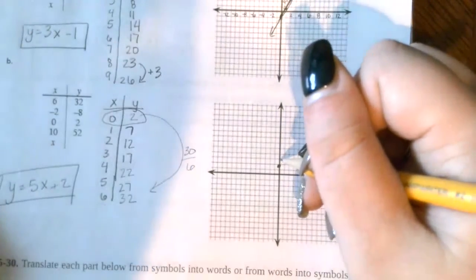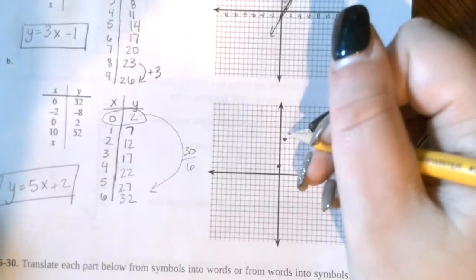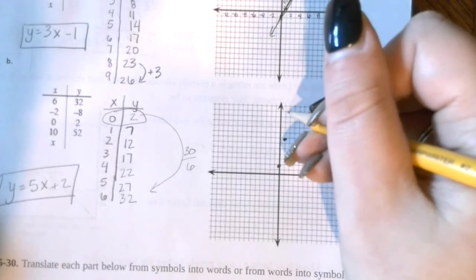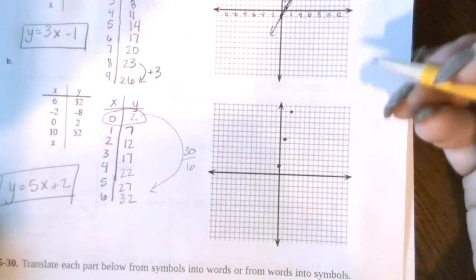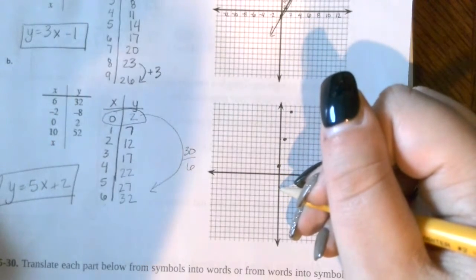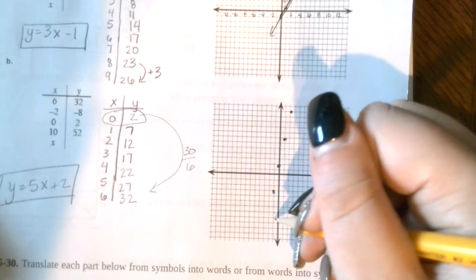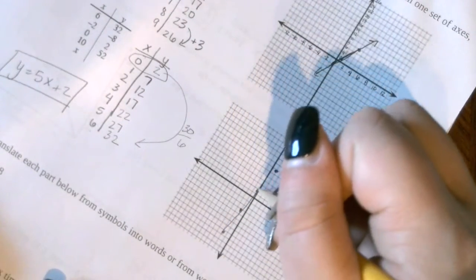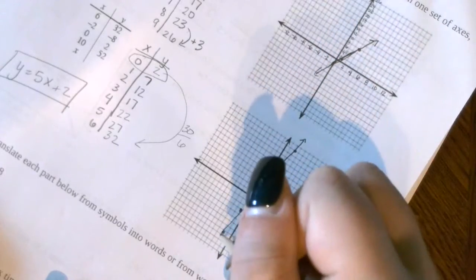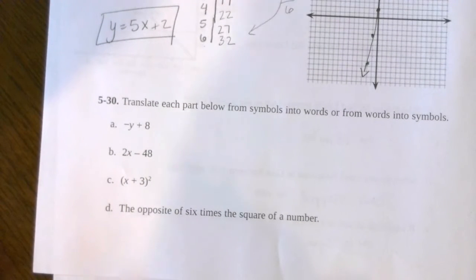Up 5 over 1. Up 5 again. 1, 2, 3, 4, 5 over 1. I can also decrease this line by growing it the other direction. So 1, 2, 3, 4, 5, and over 1. All right, so there's enough points. Now I can connect my graph. Okay, just like that.